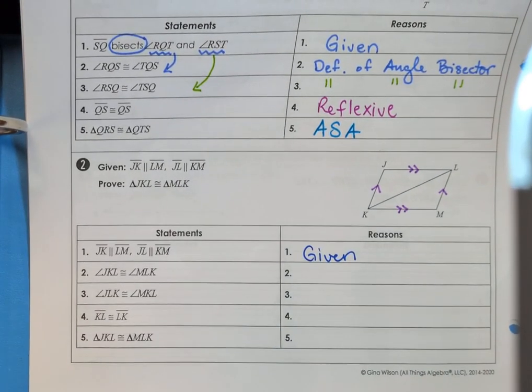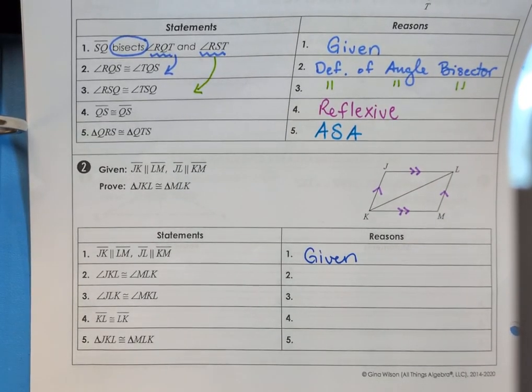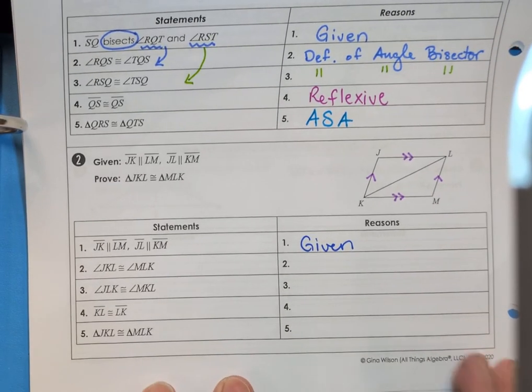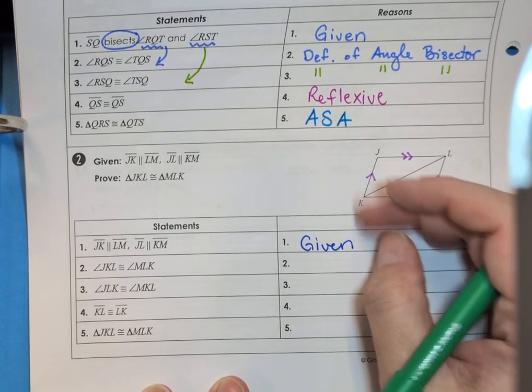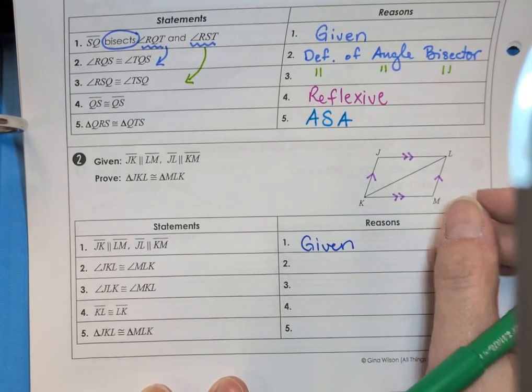What did Miss Howell tell you to look for anytime they tell you parallel lines? Angle relationships. Okay, next time wait till I just finish saying it, although I appreciate the enthusiasm. So, what could we find from JK and LM?